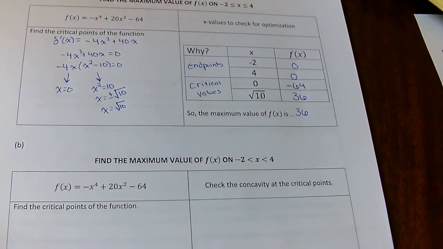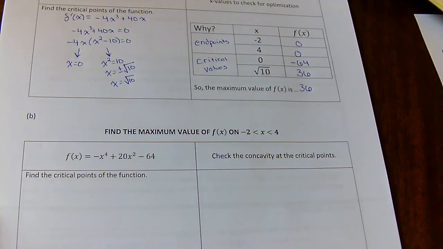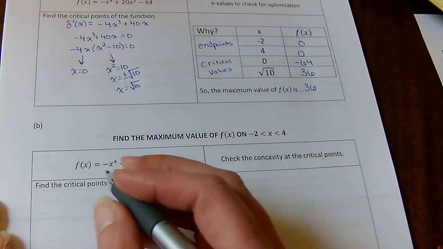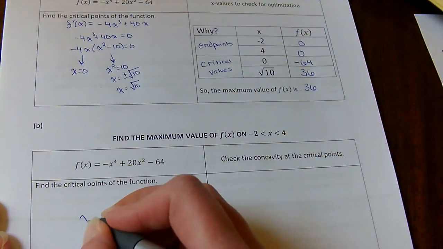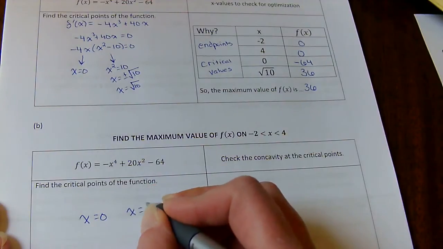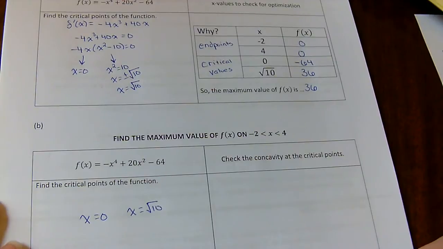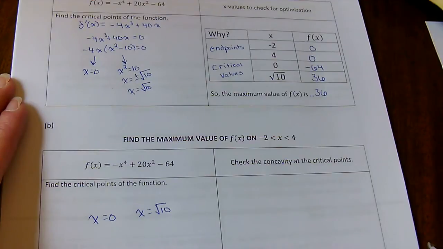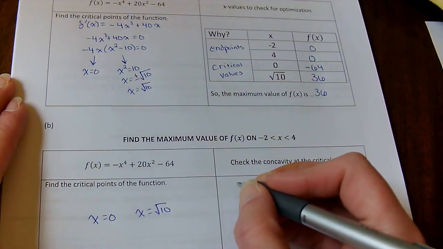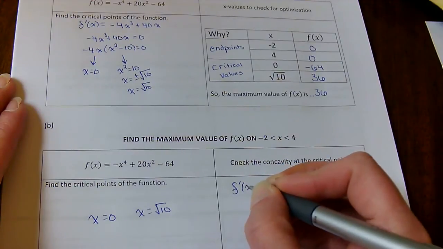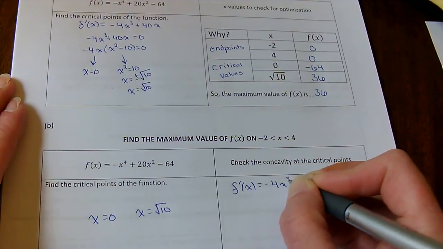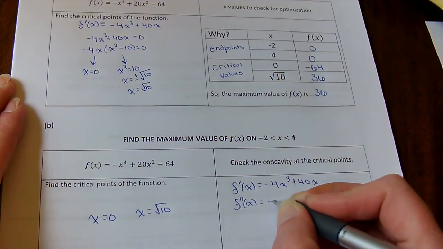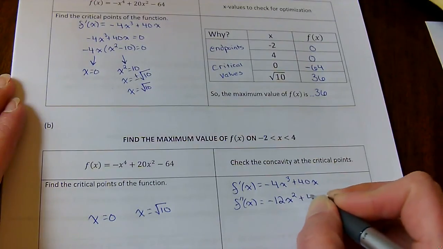Now, what if those endpoints weren't included? Well, we're given the same function, so we already know what our critical points were. It was x equals 0 and x equals the square root of 10. Now, the other way to check for whether it's a maximum or a minimum value is to check the second derivative. So we had that the first derivative was negative 4x cubed plus 40x. And the second derivative would be negative 12x squared plus 40.